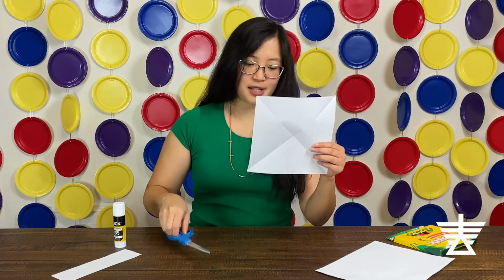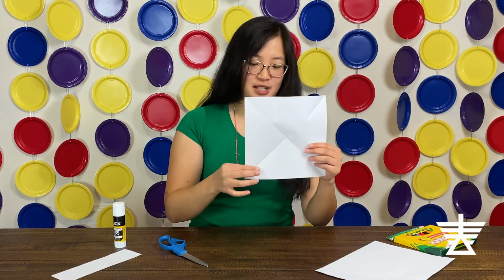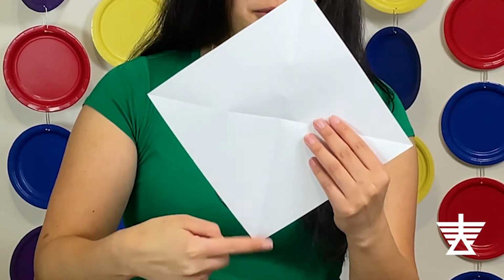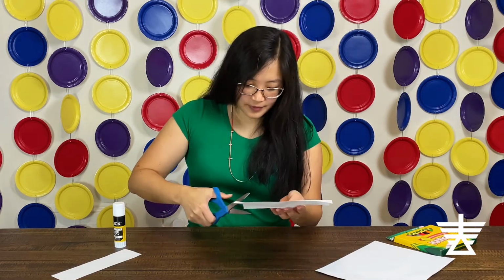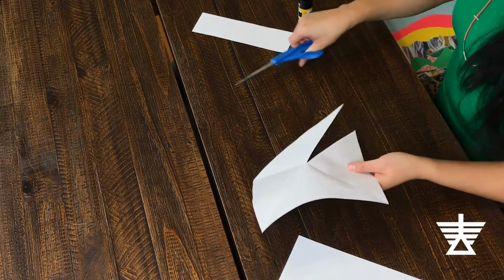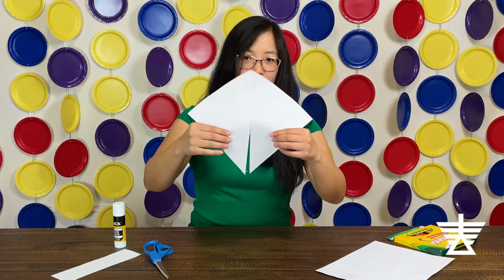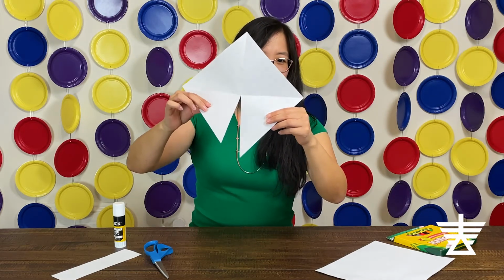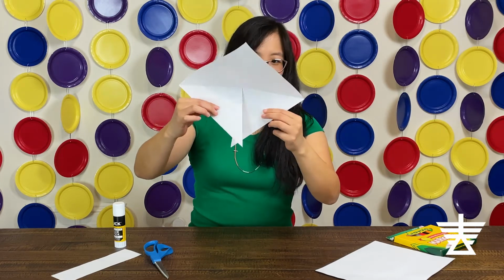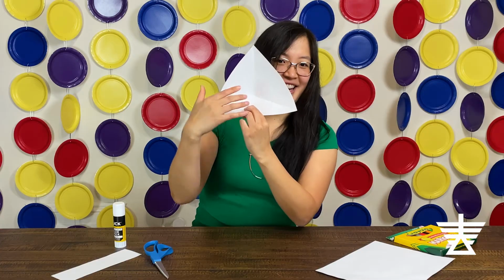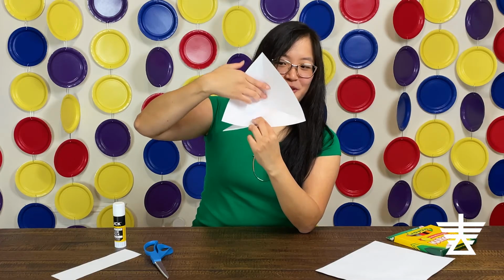I'm going to take my scissors again. If you don't have scissors, you can always just tear. And I'm going to cut from this corner to the center right along this fold. There we go. Now it looks like my square has some little legs. But what we're going to do is take those two triangles and fold it so that they overlap, like that. And now see how we have a triangle, but it's sort of three-dimensional.